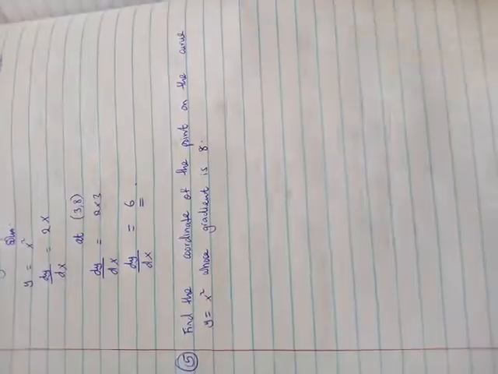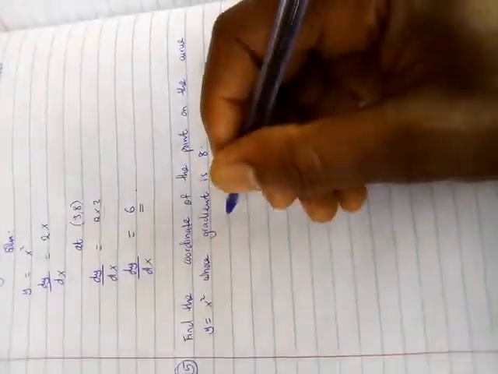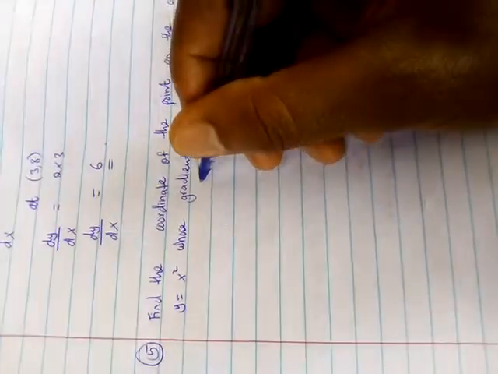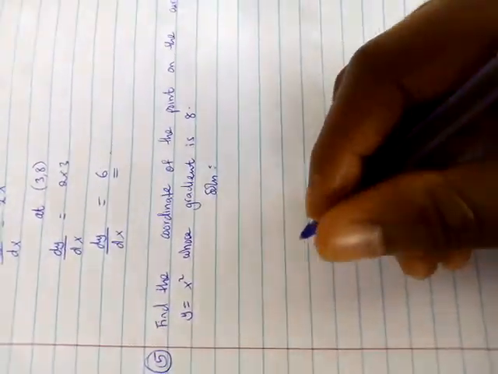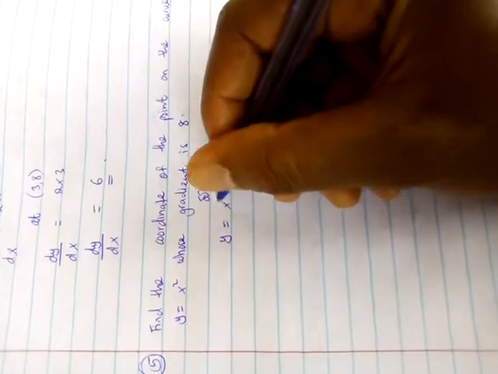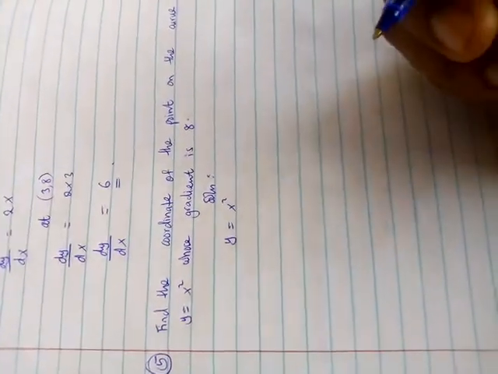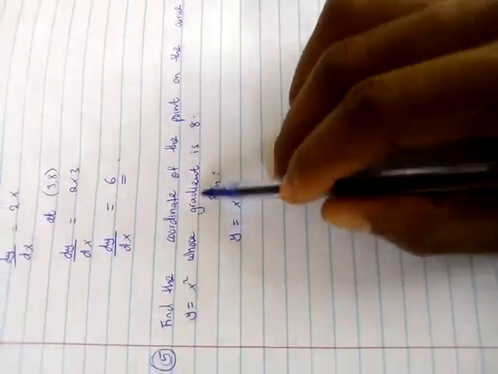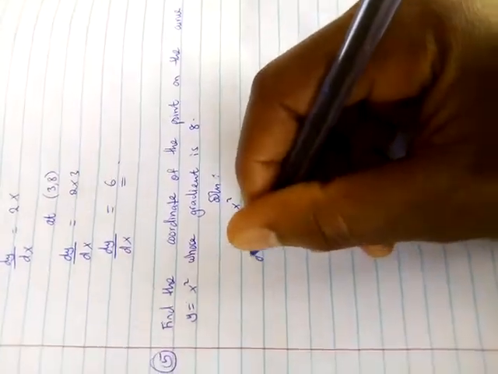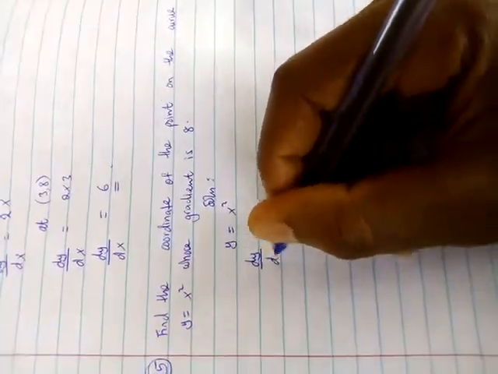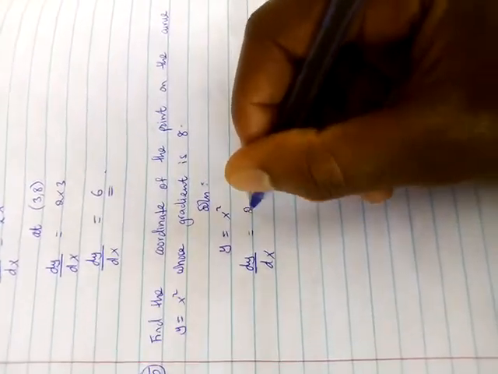Another very simple question: find the coordinates of the point on the curve y equals x squared whose gradient is 8. As part of the solution, y equals x squared. I first get the gradient function, because they have given me the value of the gradient. So dy/dx, I differentiate, is equal to 2x.